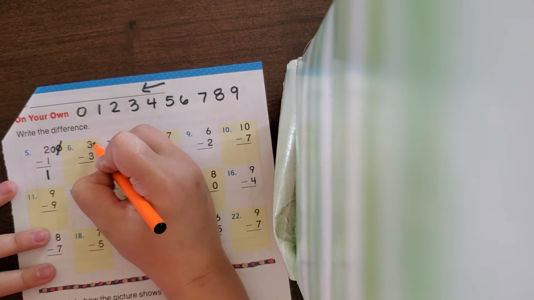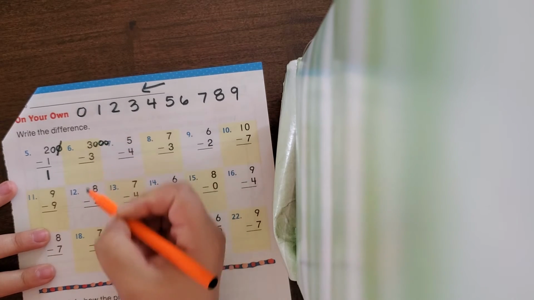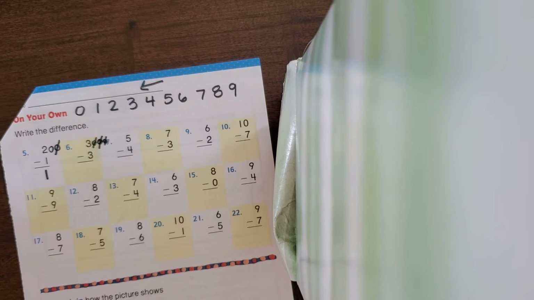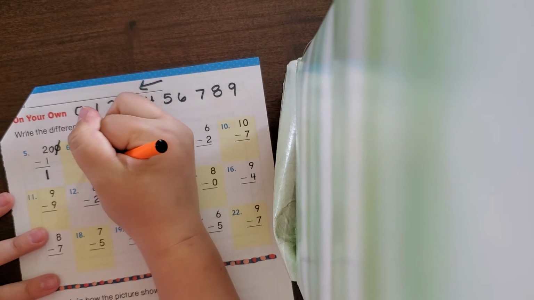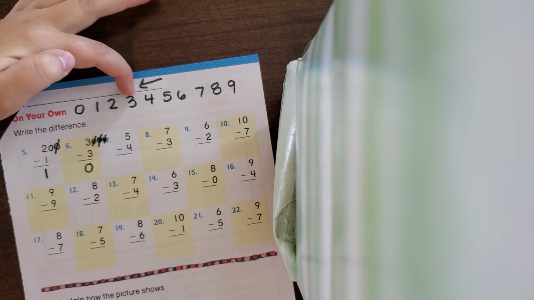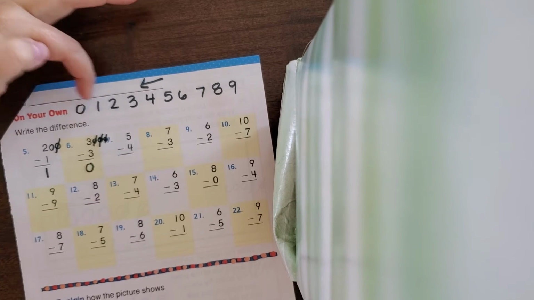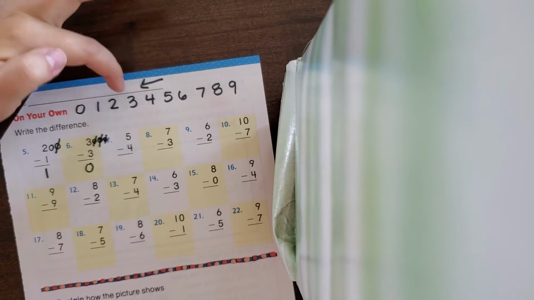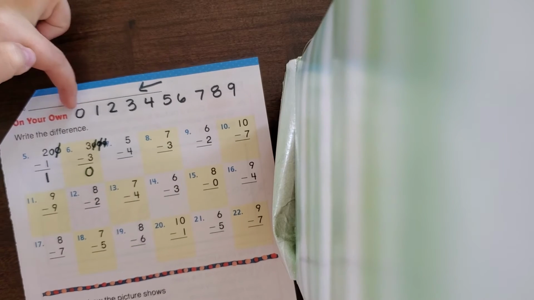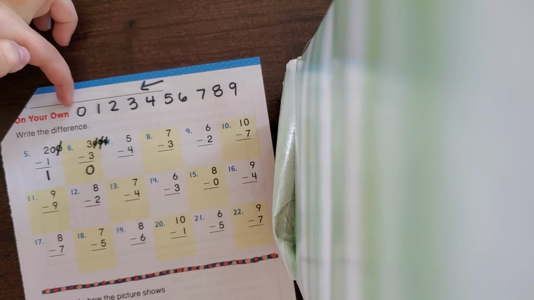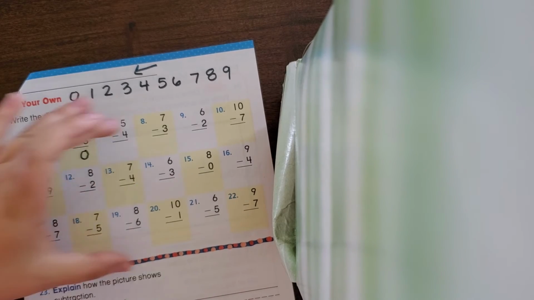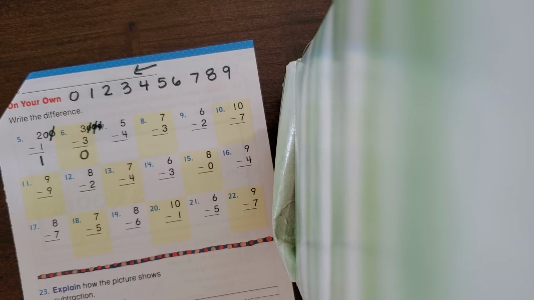Here I've got 3, so I draw 3, and it says that I take away 3. 1, 2, 3. How many were left? 0. I could also solve this on my number line. Start at 3. I'm taking away 3. 1, 2, 3. Remember, you don't count the number that you start on. You go 1, 2, 3, and that's your answer, the number you land on. So I'm going to give you a minute. Go ahead and pause now, and you're going to solve all of these problems. Go ahead.